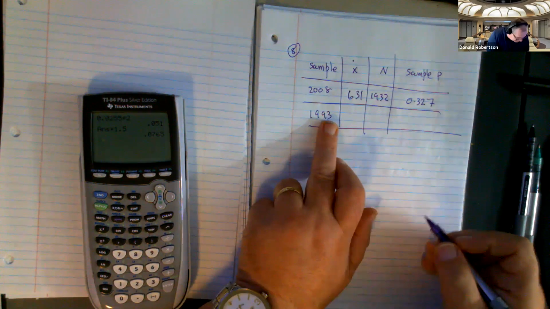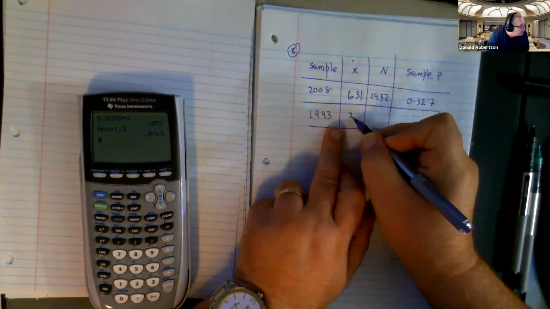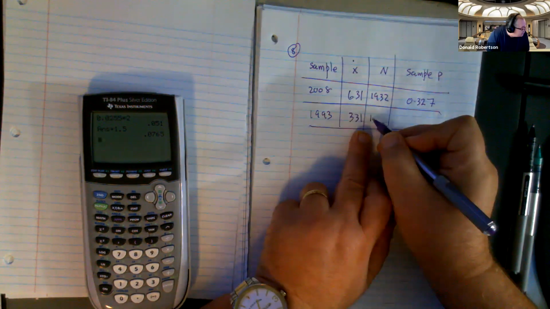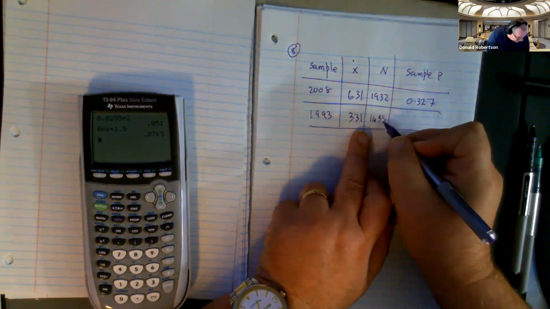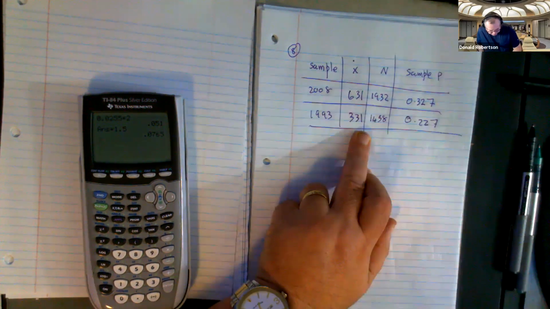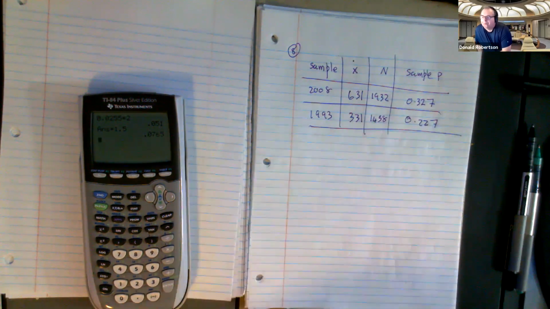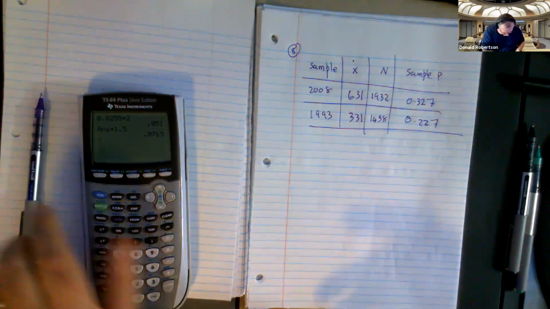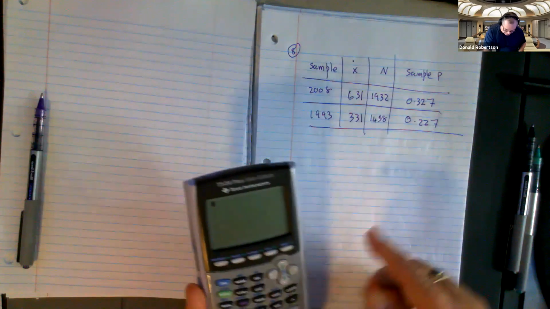In 1993, 331 out of 1458, and that is 0.227. Where did these two decimals come from? I should do a check to make sure they're right.